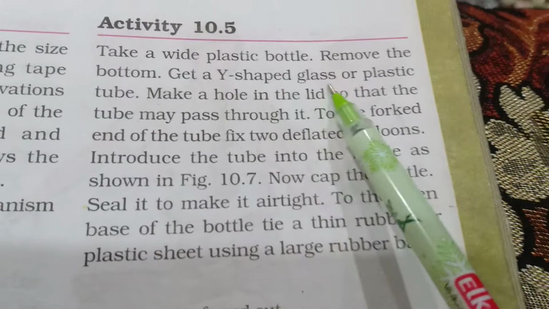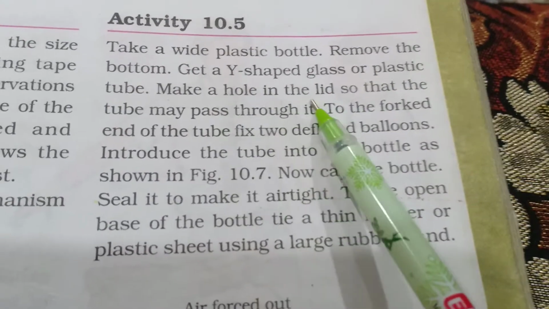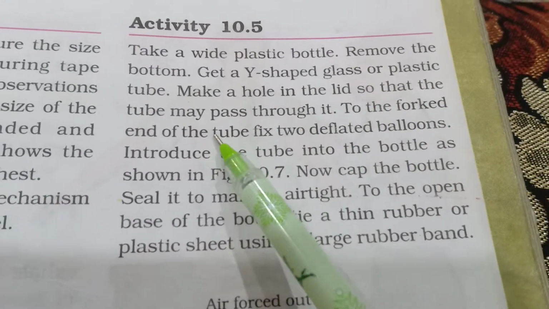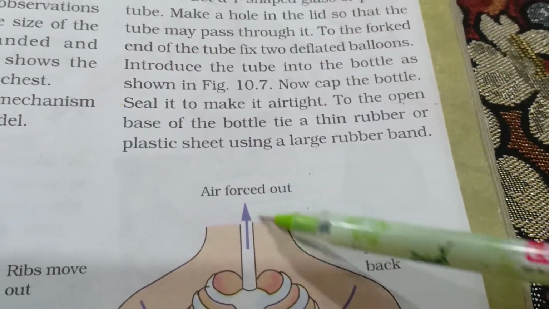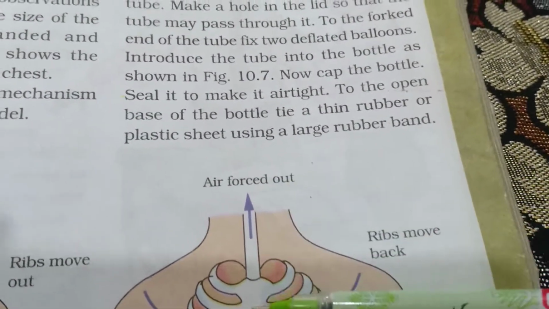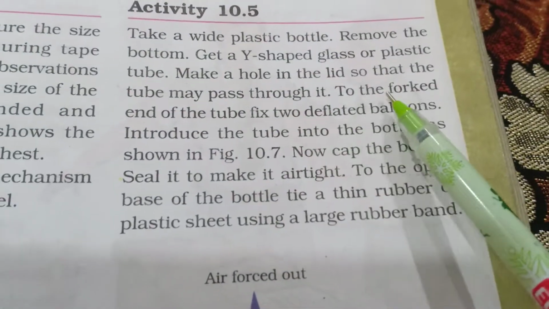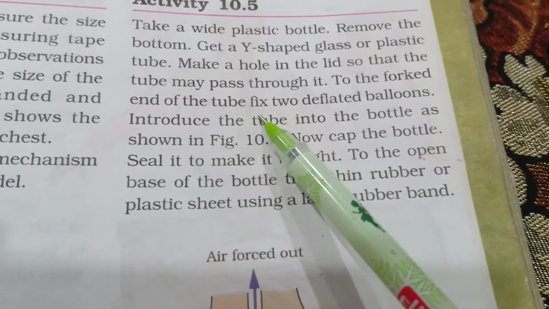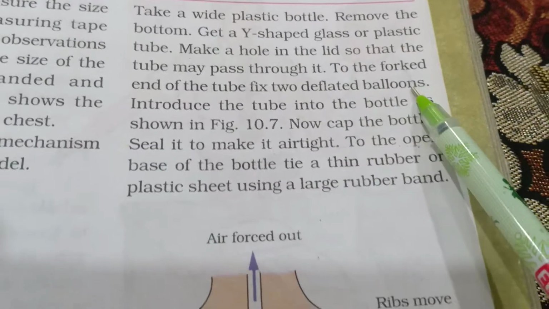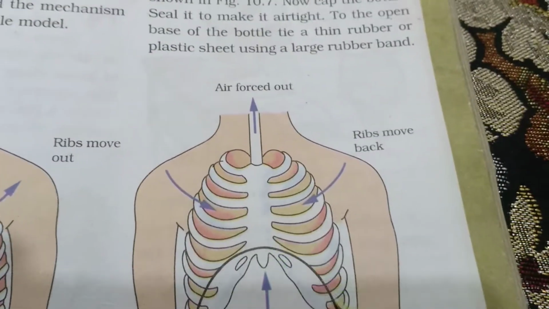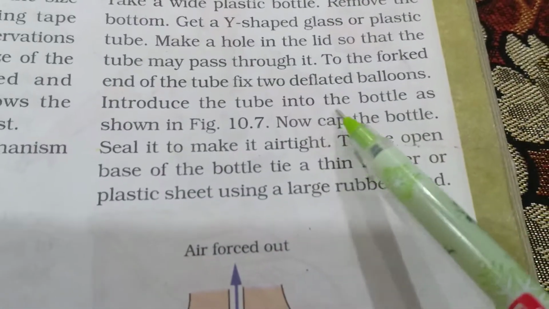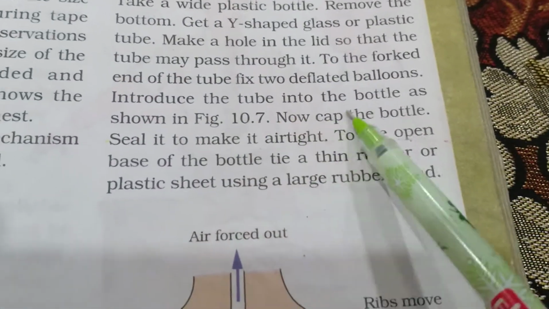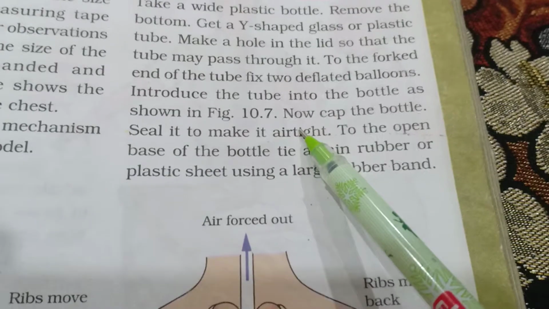ठीक है. Get a Y shape glass and a plastic tube. Make a hole in the lid so that the tube can pass through it. We have to make a hole at the upper end so that a tube can be inserted in. Fine. To the forked end of the tube fix two deflated balloons. ये जो ends होंगे हमें यहाँ पर दो balloons लगाने हैं. Fine. And introduce the tube into the bottle as shown in figure 10.7.